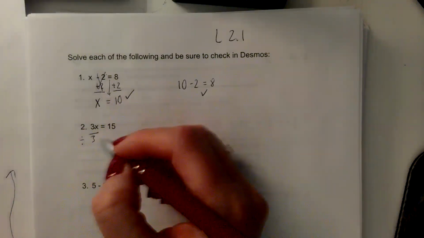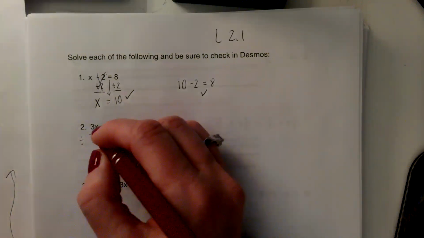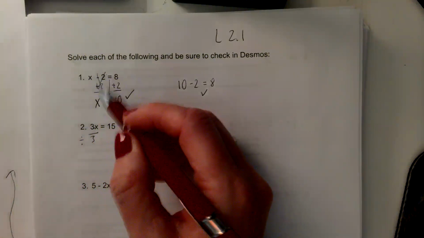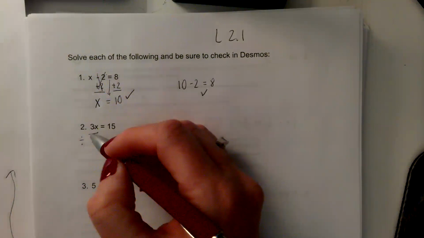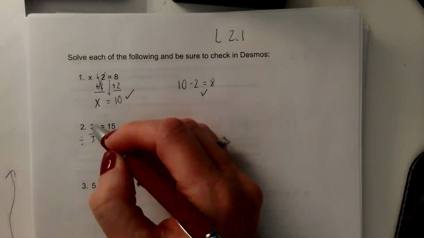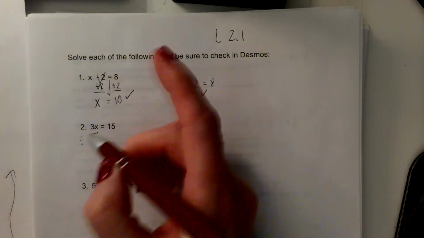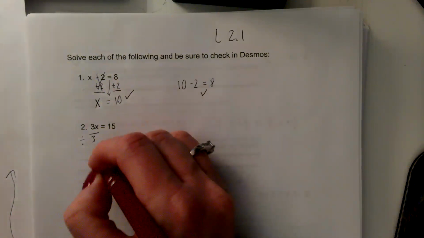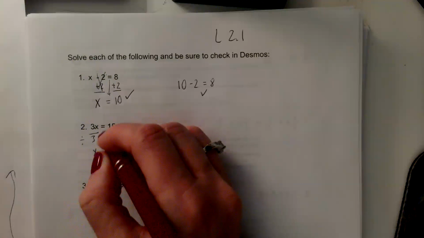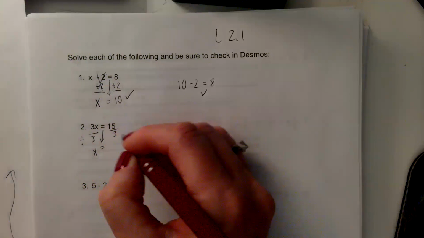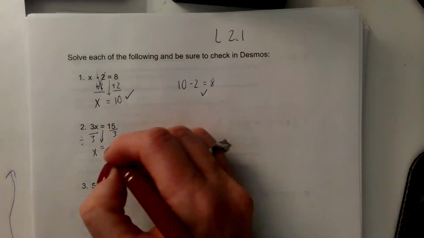You can use a division symbol if you want. To undo the adding and subtracting, we want them to add or subtract to 0. When we're undoing the multiplication or division property, you want them to divide to make 1. So 3 divided by 3 is a 1. So we want to have x left, bring down our equal, and that means we're going to divide by 3 over here as well. 15 divided by 3 is 5.